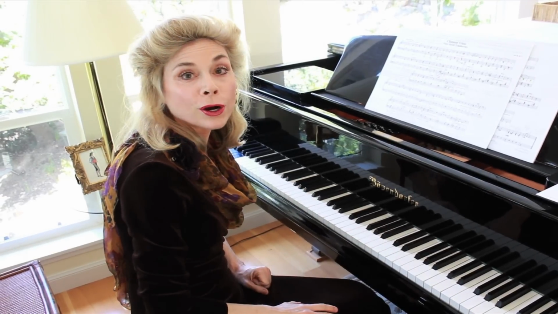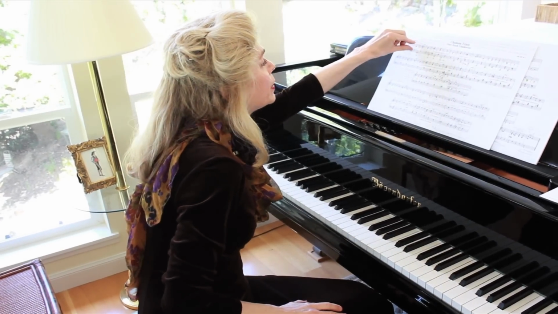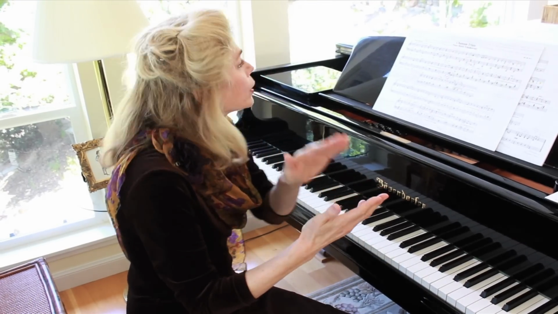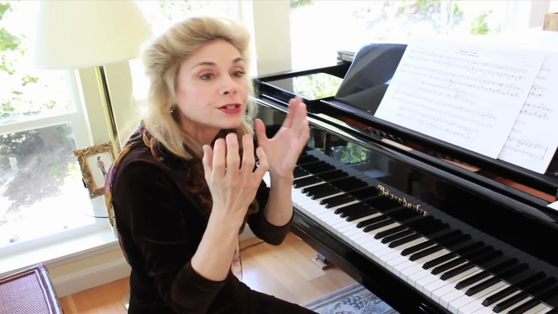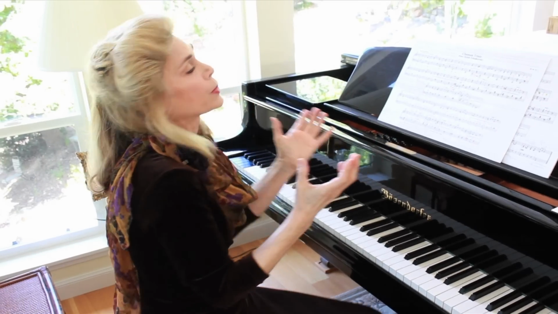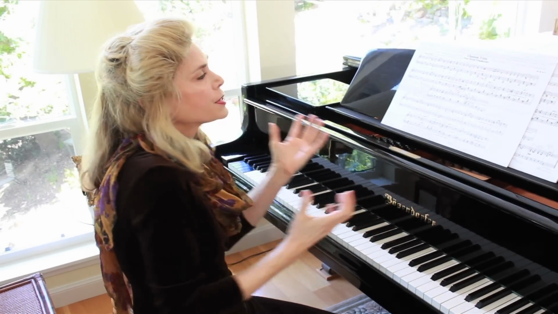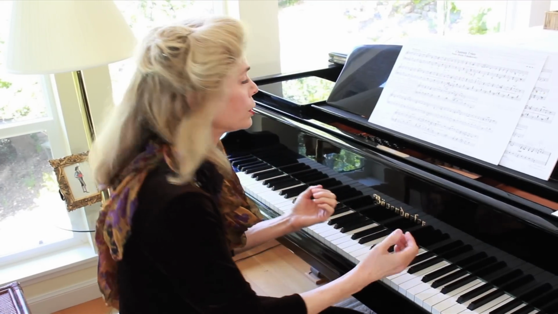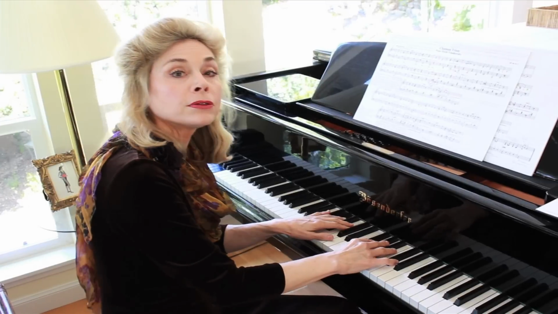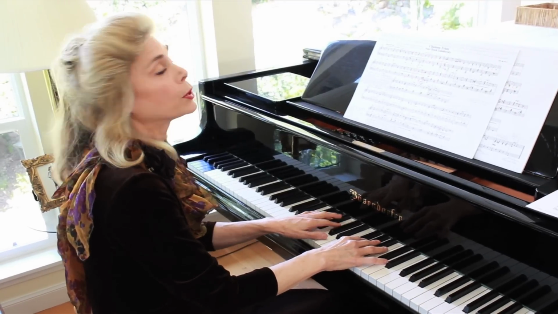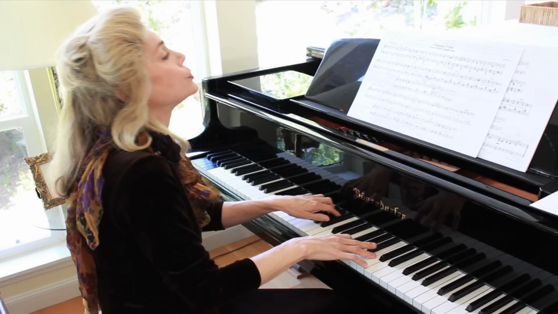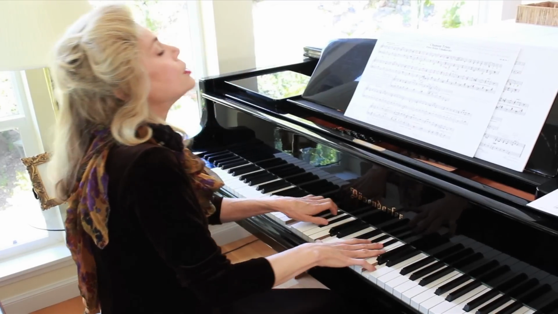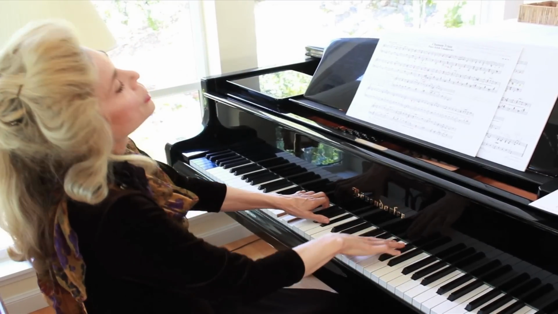And the third part are the inner harmonies that come on the off beats. 1, 2, 3, 4, 1, 2, 3, 4. And I like to feel that rhythm. This is what gives the texture and gives the inner propulsion to the piece, is the cross current of the offbeat chords. So I will actually count these on the second and fourth beat. 1, 2, 3, 4, 1, 2, 3, 4.